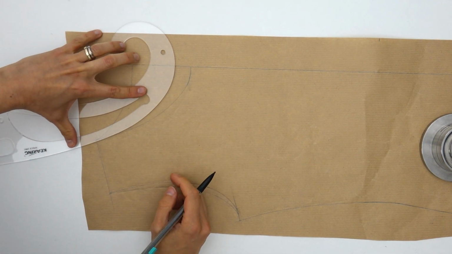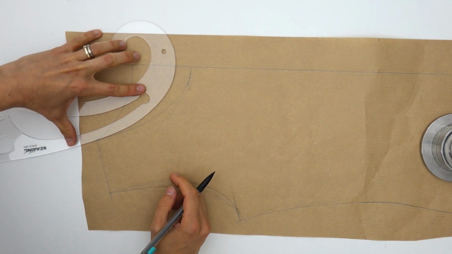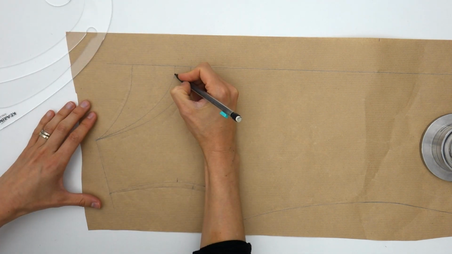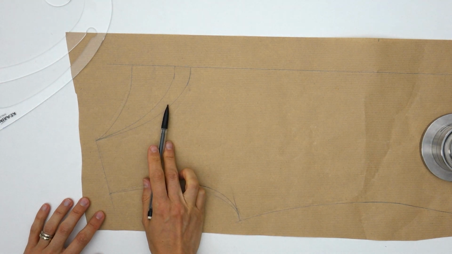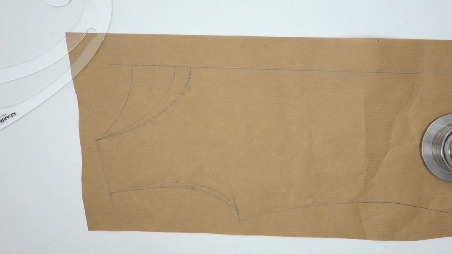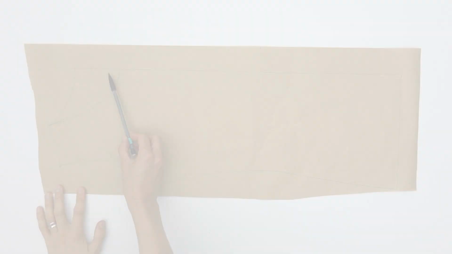I decided to quickly raise the position of my front neckline since I find the t-shirt I am working with too open on the front for a basic block. You be the judge of what you like and what you want, but don't forget to cross out any obsolete line.